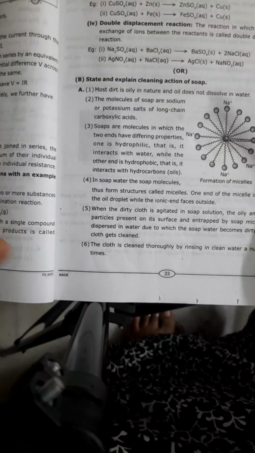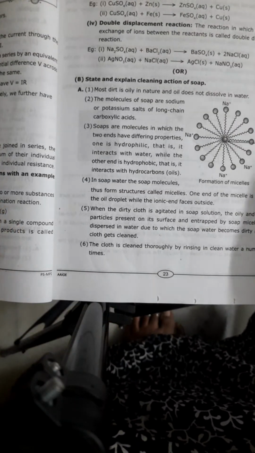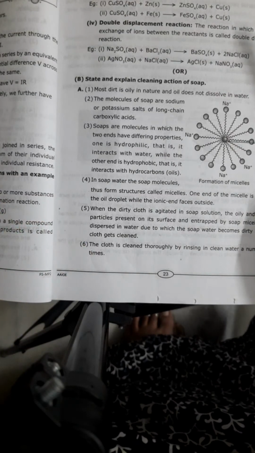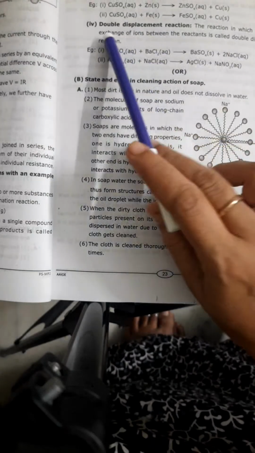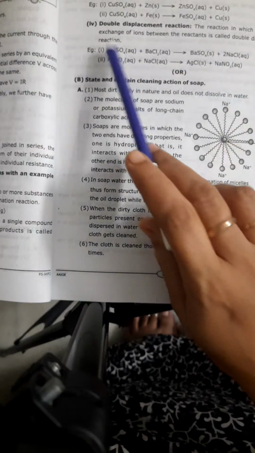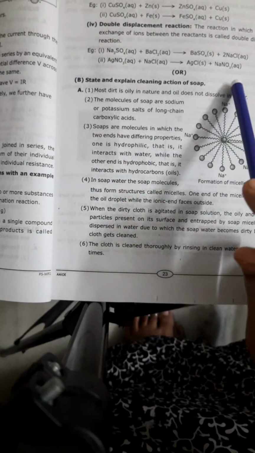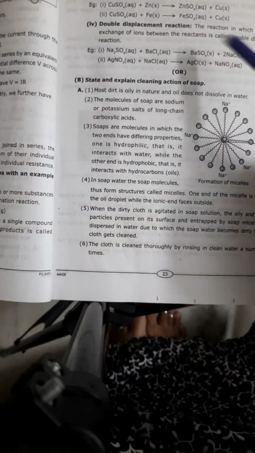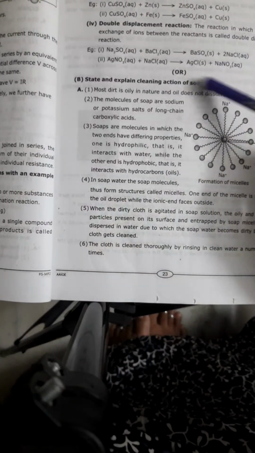For photo decomposition, example is AgCl, already you did. Next, electro decomposition, which is electrolysis of water. Now the next one, displacement reaction, examples are given. Double displacement, further examples are given. At least one example is very important. Okay, if you are not writing two, at least write down one.